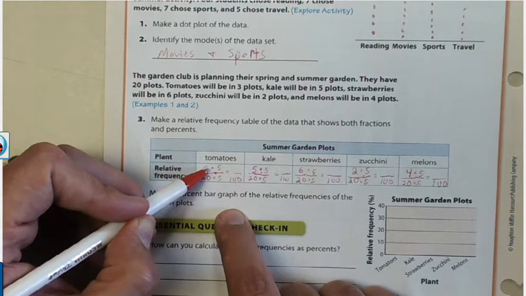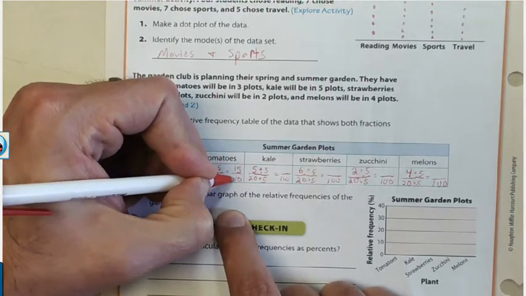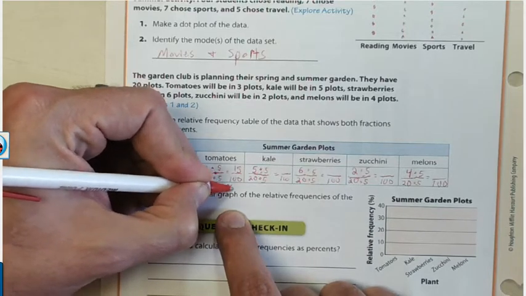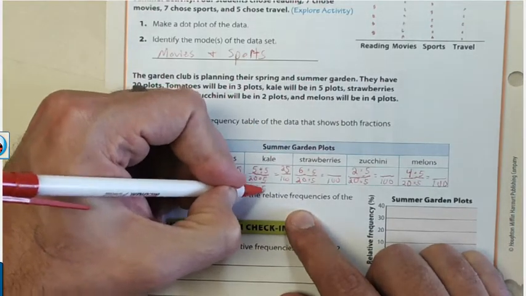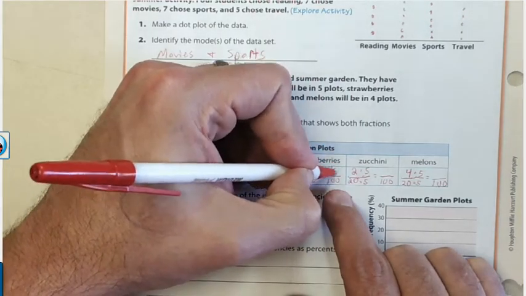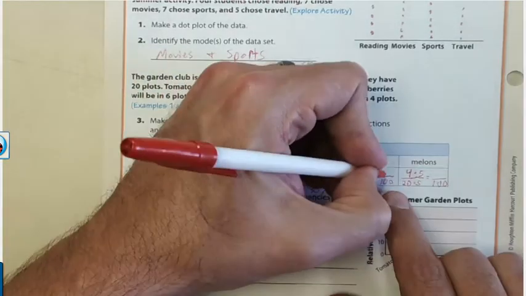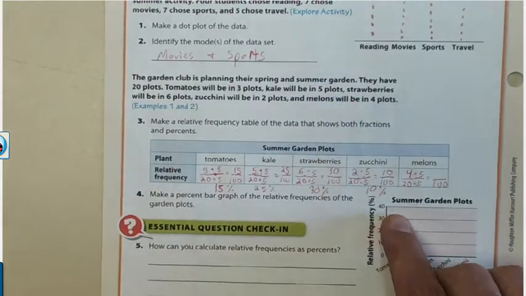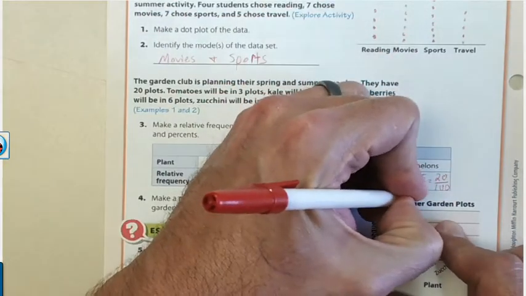So now to find the percentage, or the numerator, I do 3 times 5, which gives me 15 out of 100, 15 parts per 100. That is 15%. This is 25 parts per 100, so that's 25%. 6 times 5, which gives me 30 parts per 100, so that's 30%. 2 times 5, which is 10 parts per 100, which is 10%. And 4 times 5, which is 20 parts per 100, which is 20%.